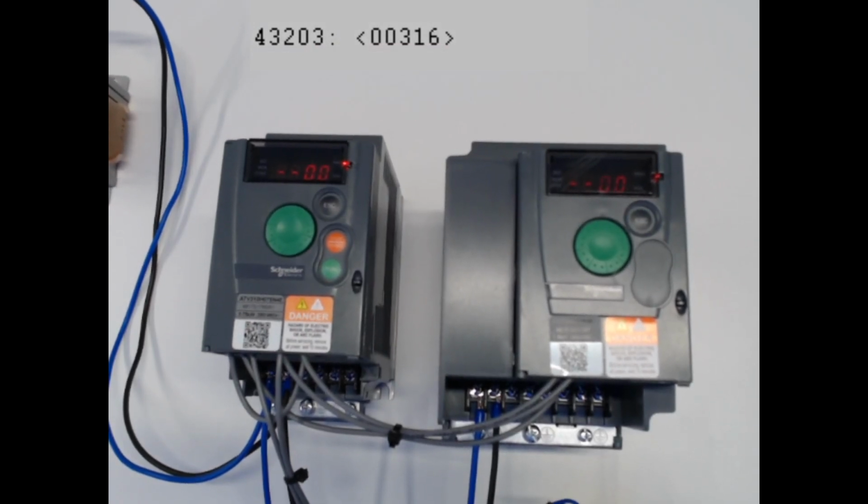Okay, pardon the shaking. The camera mount happened very ad hoc. I just grabbed a random phone holder, so it's not very stable. So right now I have two drives. This is a master and this is a slave.